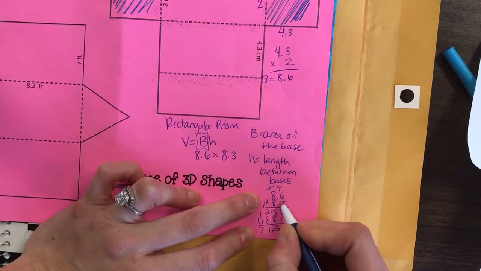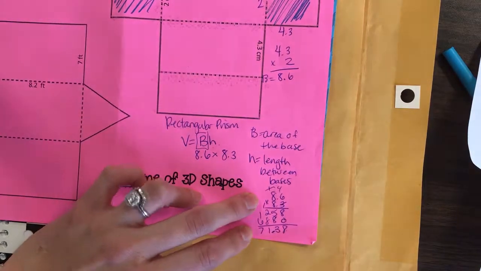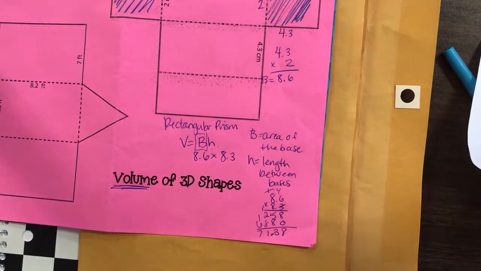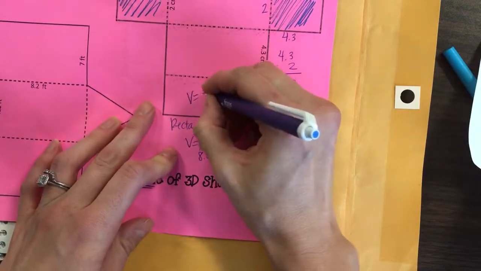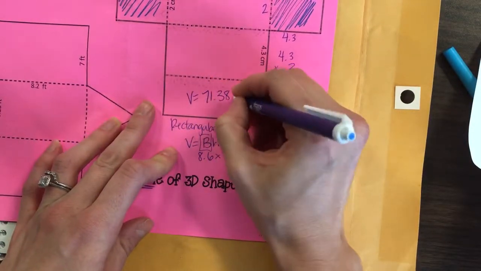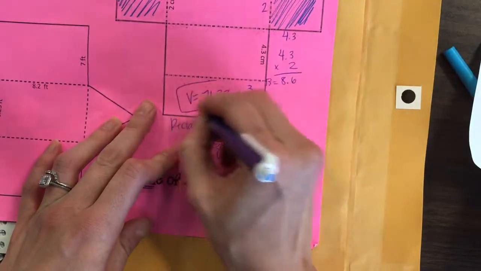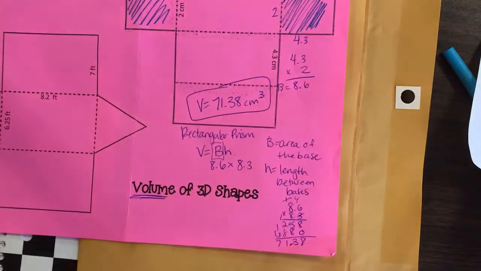And I got 2 decimals in my problem, so I've got 2 decimals in my answer. So that means the volume is 71.38 centimeters cubed. Remember, volume always has that little 3.